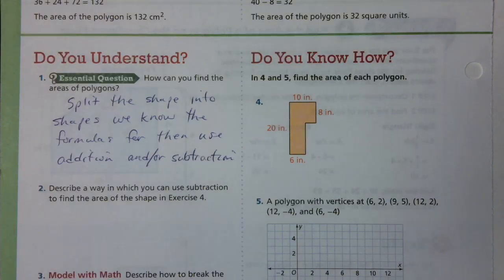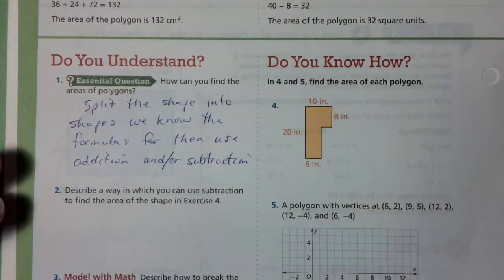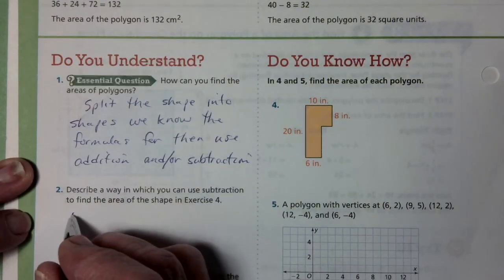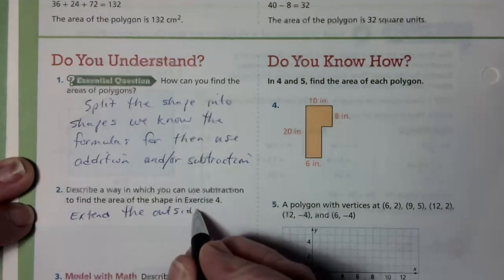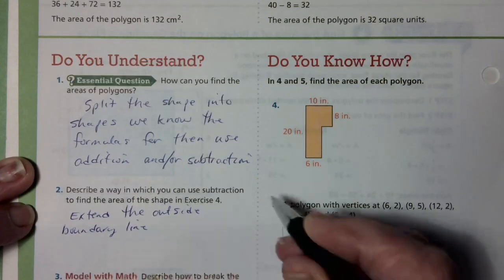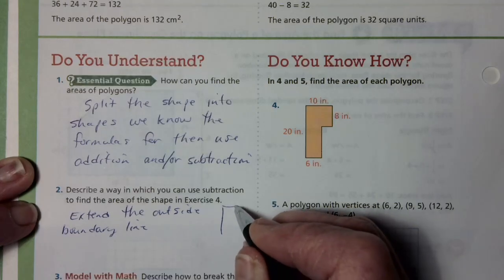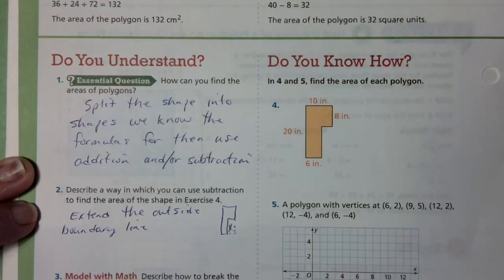Okay, number 2, describe a way in which you can use subtraction to find the area of the shape in exercise 4. Let me go back and find exercise 4. Oh, it's right here. Sorry. Exercise 4. They're talking about this one. So we can extend the outside boundary line, and we're going to draw a little easy picture. We're going to extend that, and then we're going to subtract that rectangle off.